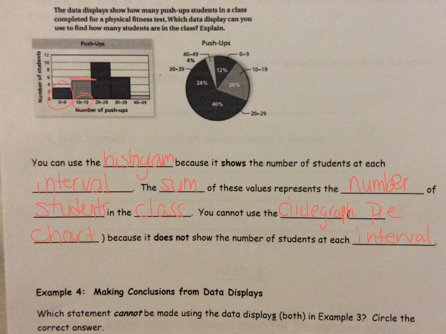Right there, so you can see the number of students. The sum of these values, this value plus this value, this, and this, represents the number of students in the class. You cannot use the circle graph or the pie chart because it does not show the number of students at each interval. Remember, instead it only shows us the percentage of students at each interval.